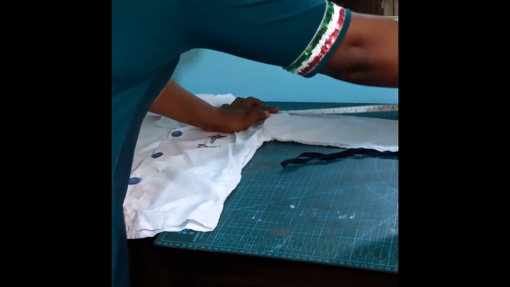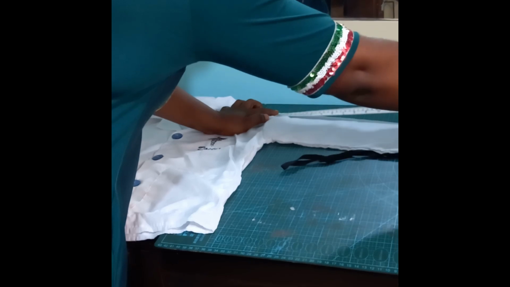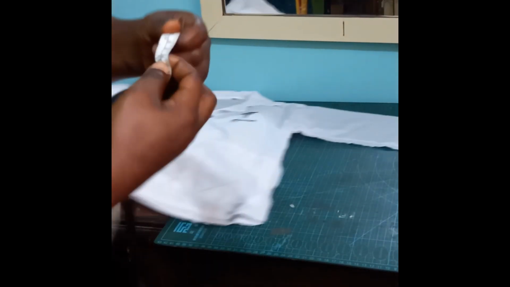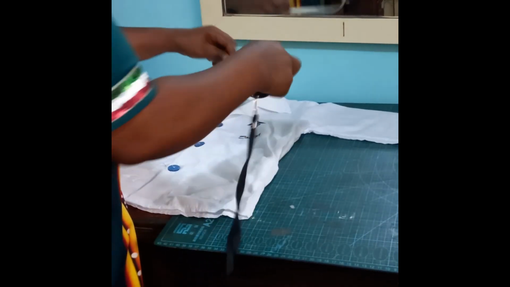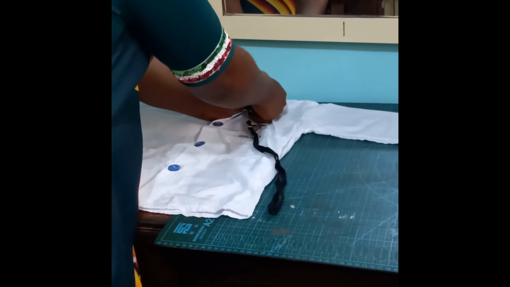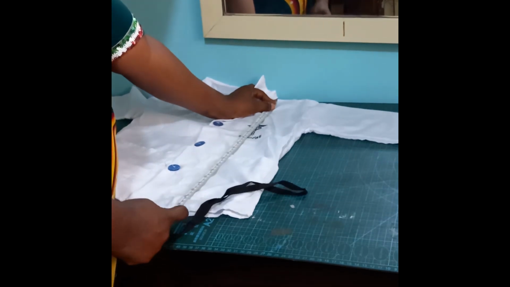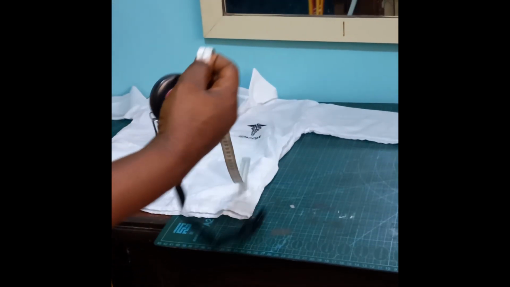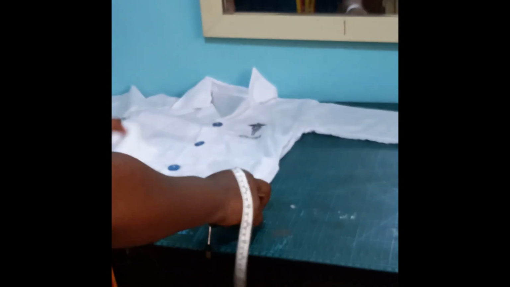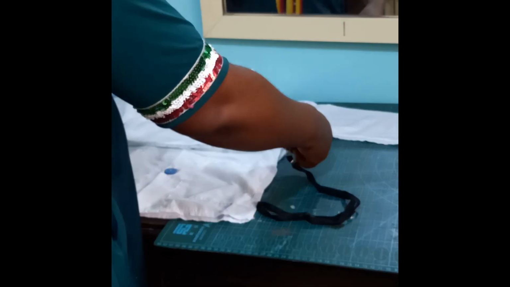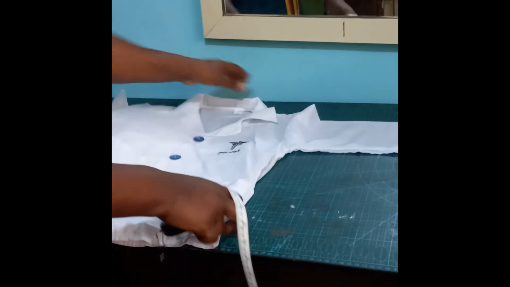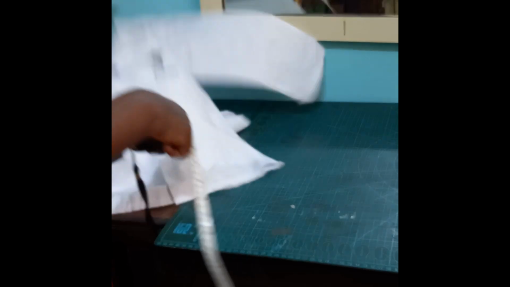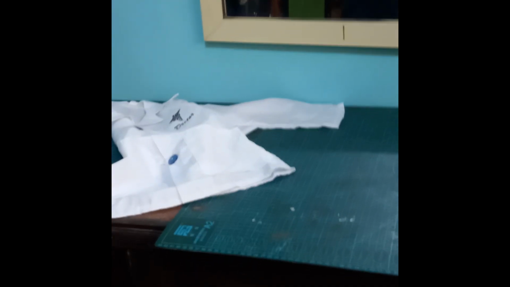So today I want you to join me in customizing this vocational lab coat for my son. Okay, so you can see I bought this already made white doctor's coat from the market. But I want to customize it to fit my son, so I'll be adding his name under the word doctor. I took some other measurements to ensure that it's a good fit for him.